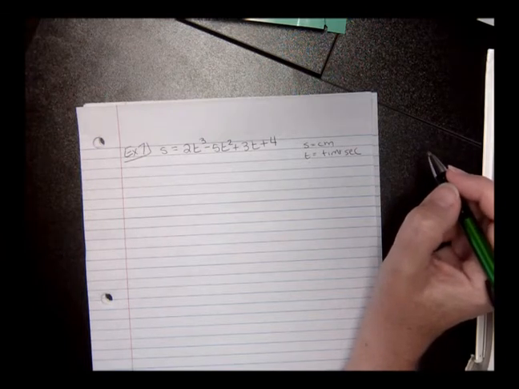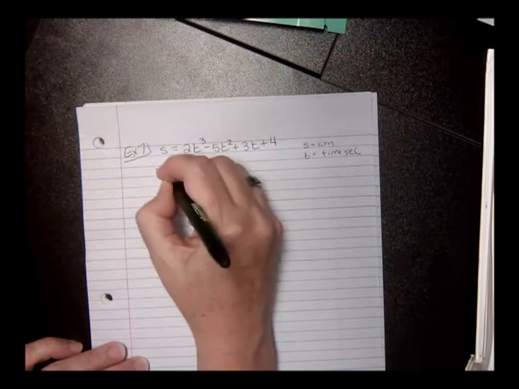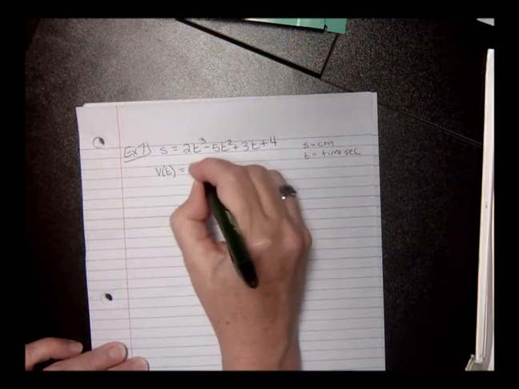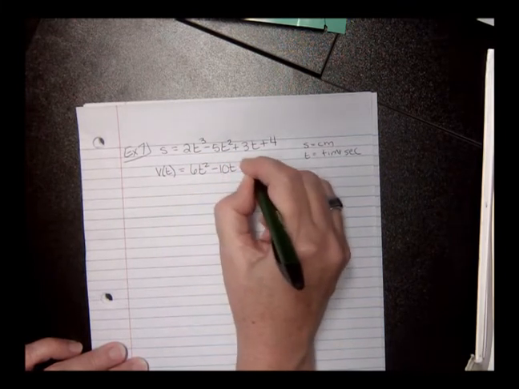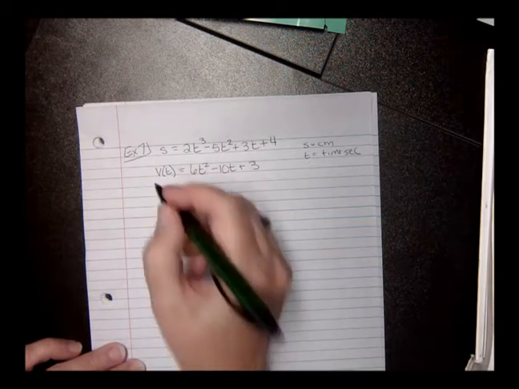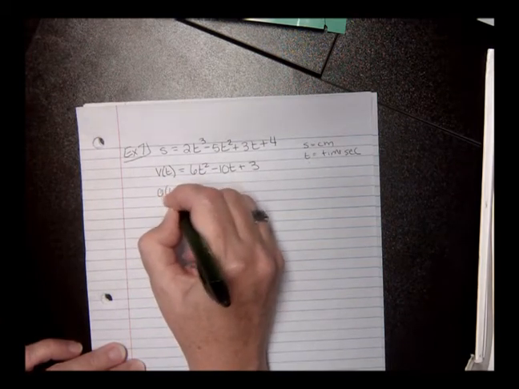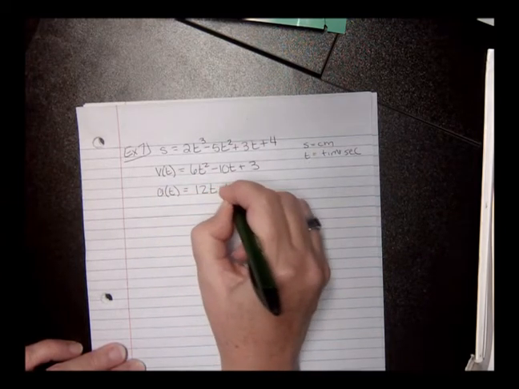Now, we know that we can find the acceleration of a function after taking the derivative. So first, we have to find the velocity, which is the first derivative. So v of t is 6t squared minus 10t plus 3. That's my velocity function. We looked at that earlier in another section. And now if I take the second derivative one more time, I just do it again, I have 12t minus 10.